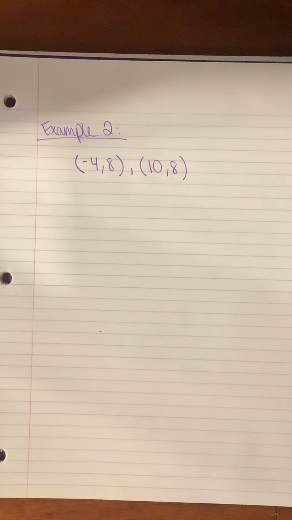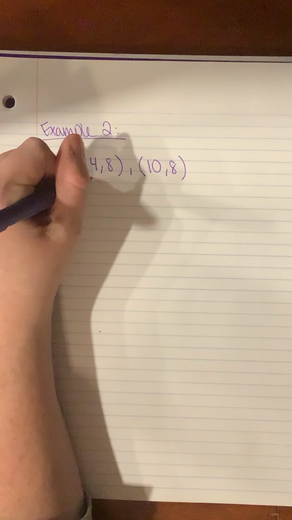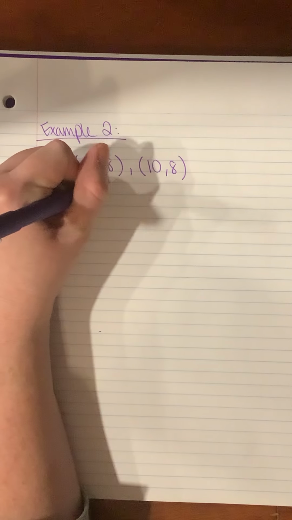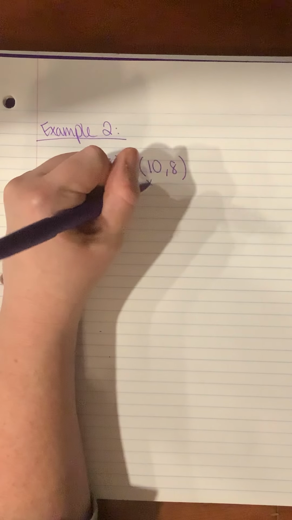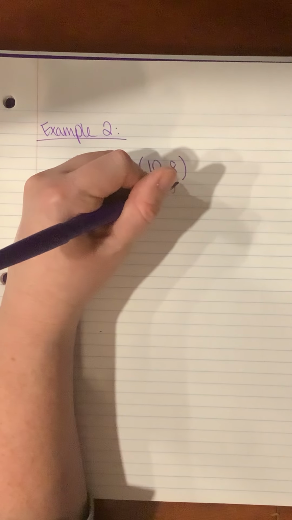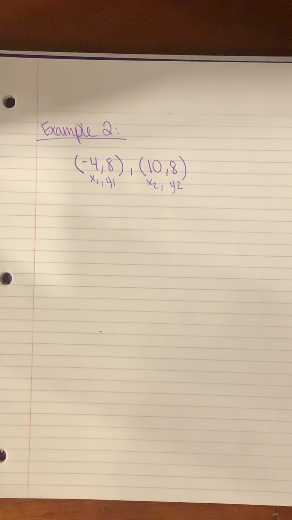It's super helpful for me in the beginning when I label them before I put them in the formula. So go ahead and do that, guys. Again, I have x1, y1, x2, y2. Perfect. Now that I have it labeled, let's start putting it in our formula.